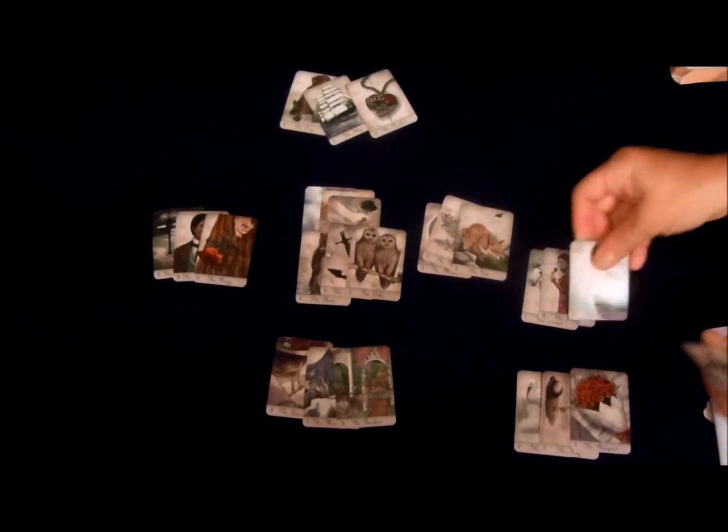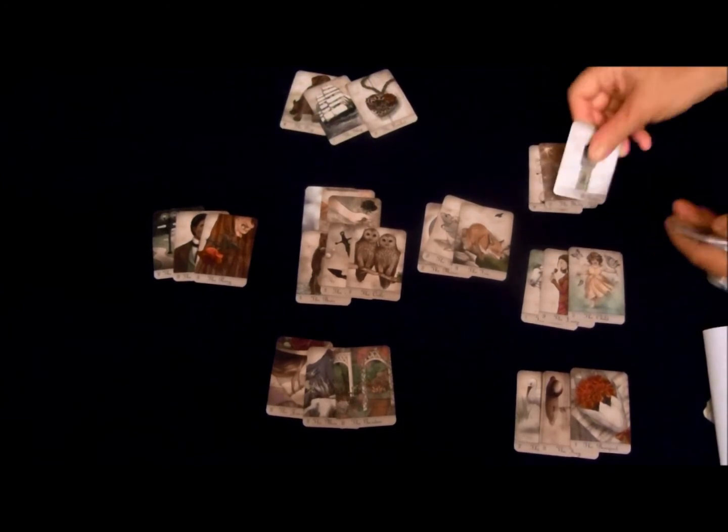I always start here, but everybody has their different thing. And then you go up, just like you would on a regular Celtic cross. And there you have it. So any tarot spread that you use, you can use with Lenormand.